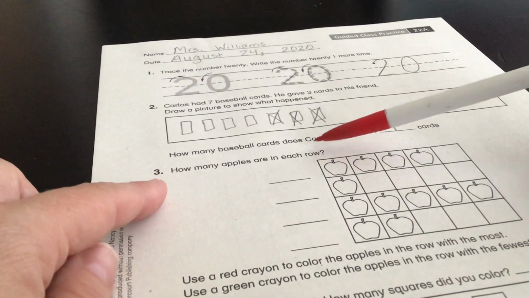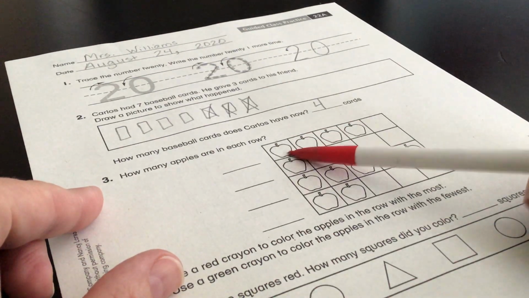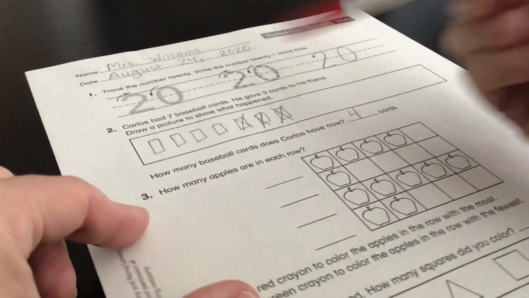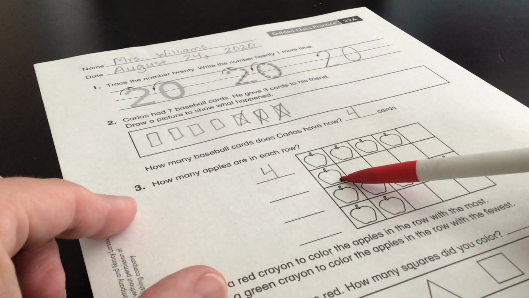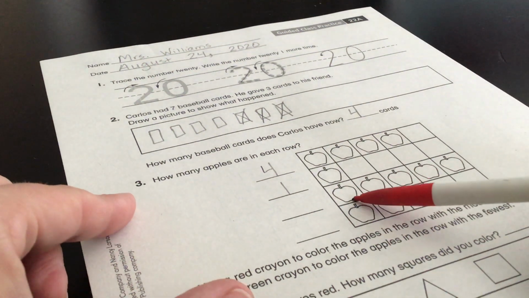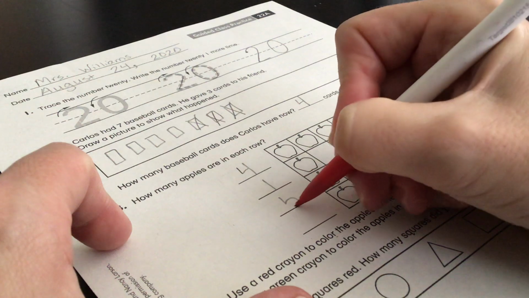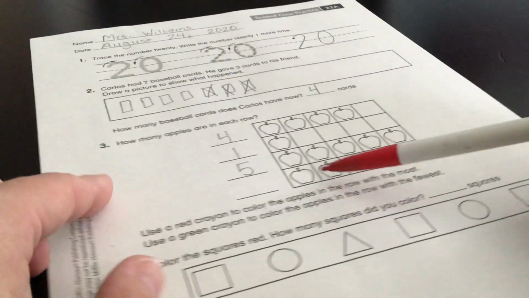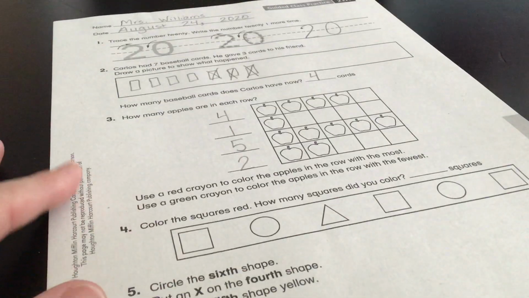In section 3, it says how many apples are in each row. So we just need to count. Ready? 1, 2, 3, 4. So we'll write a 4 on this line. And then this one has 1. Easy. Let's count this row. 1, 2, 3, 4, 5. Come down, around, and give them a hat. And then the next row is 1, 2. All right, make sure none of your numbers are backwards.